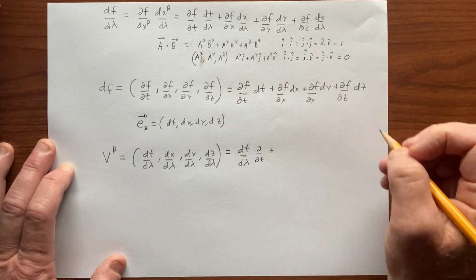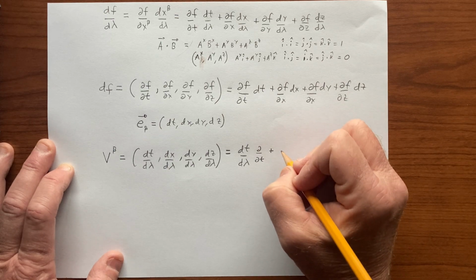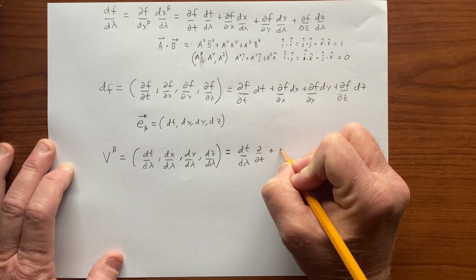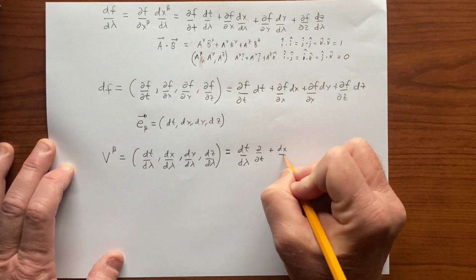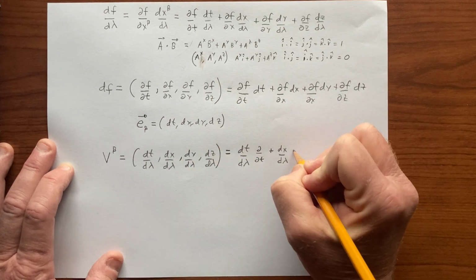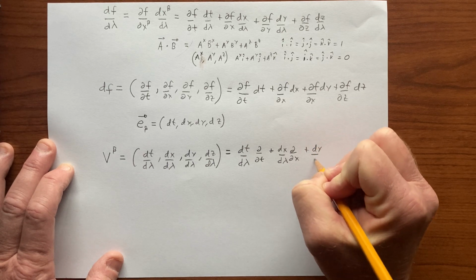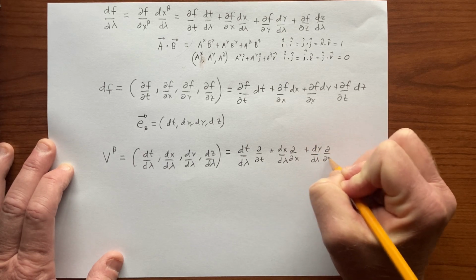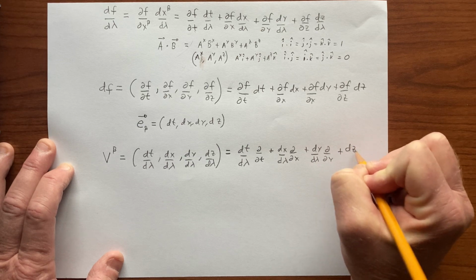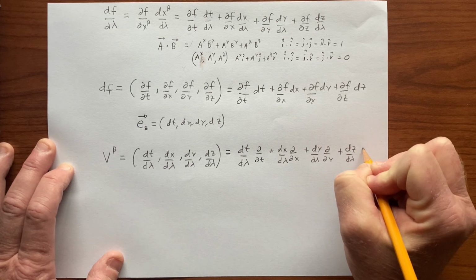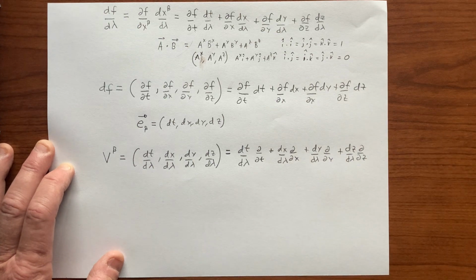So it looks like this, plus dx d lambda d by dx, plus dy d lambda d by dy, plus dz d lambda d by dz.